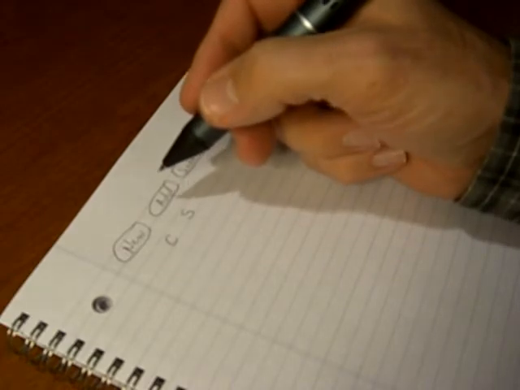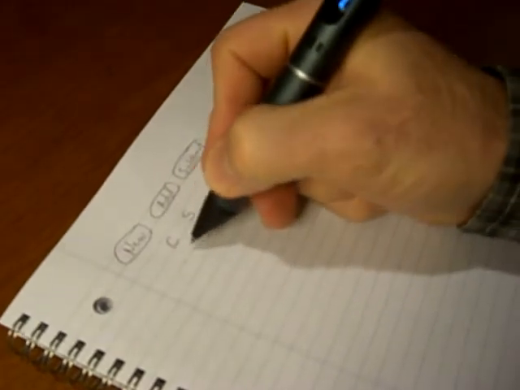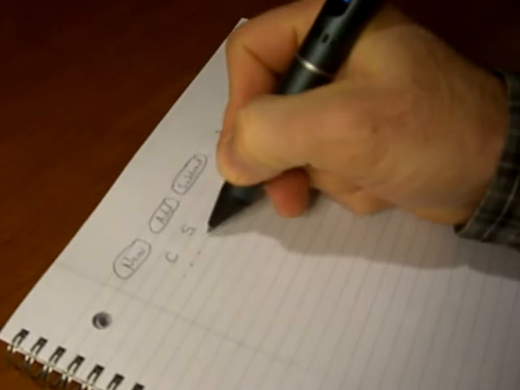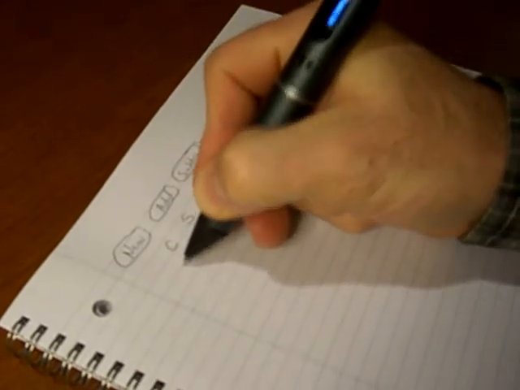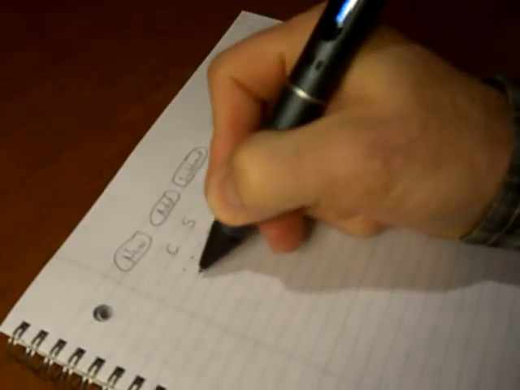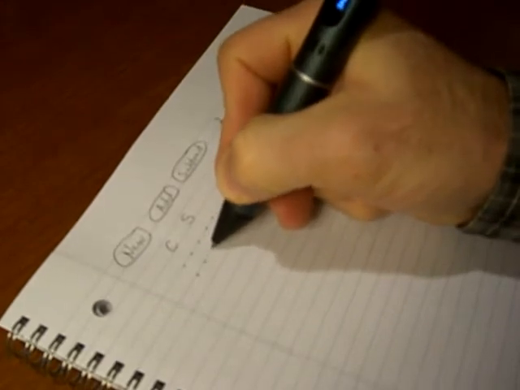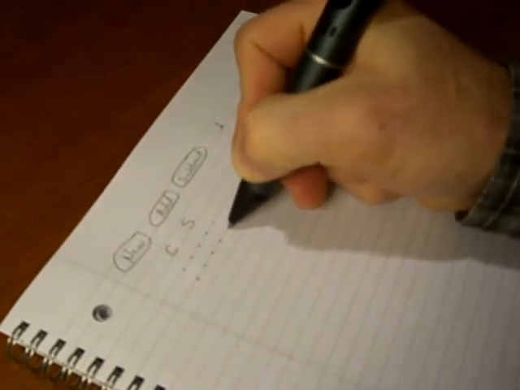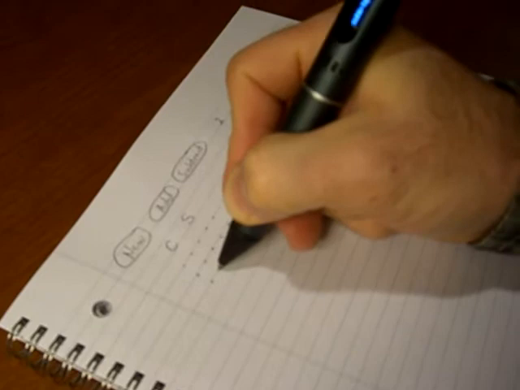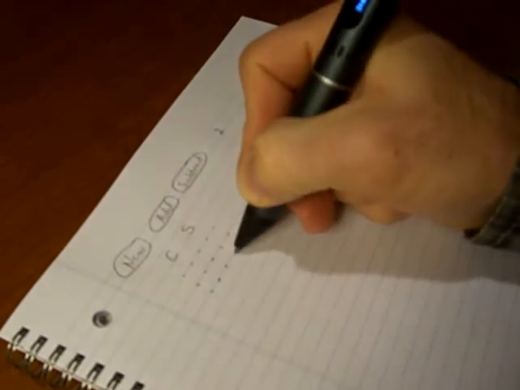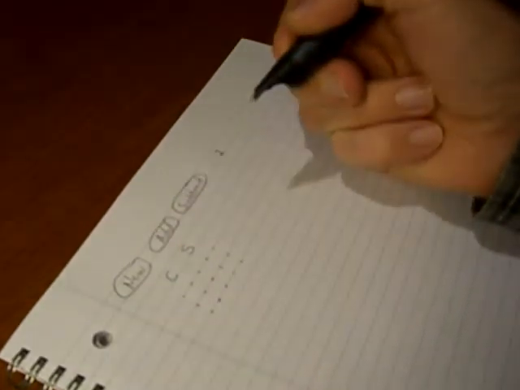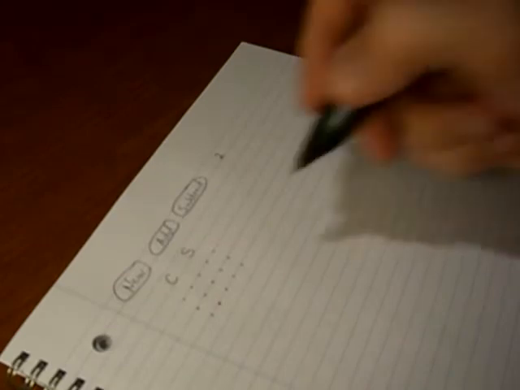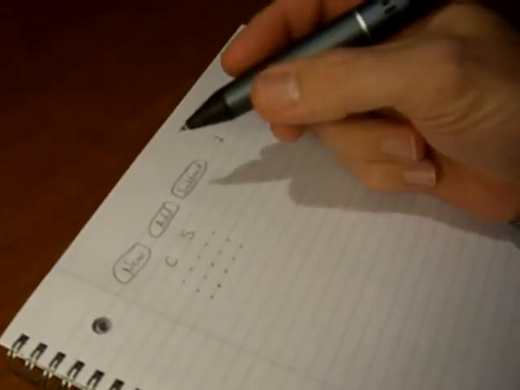Okay, now it asks us to draw the grid. The grid can be any size. We'll just draw some dots here. We'll do a couple rows. Okay, we'll just have that size grid. We'll double tap. And now it says begin play.